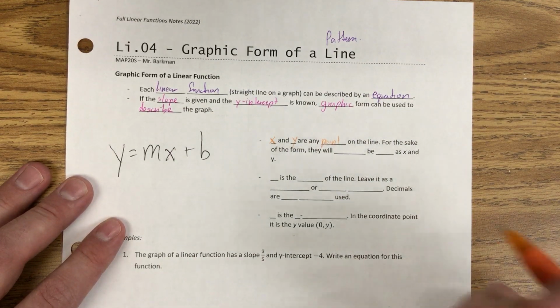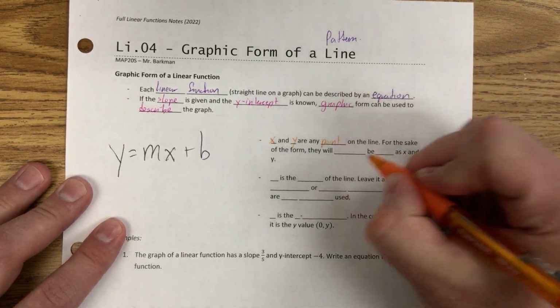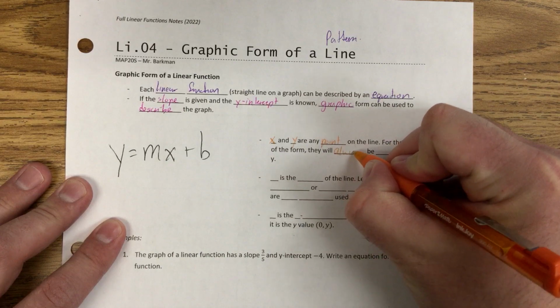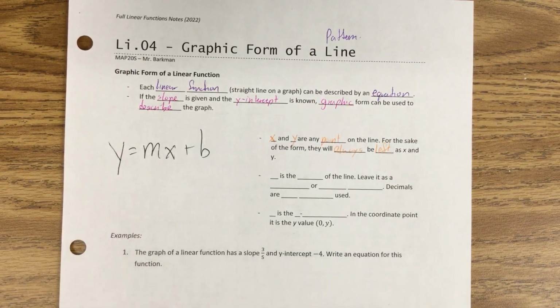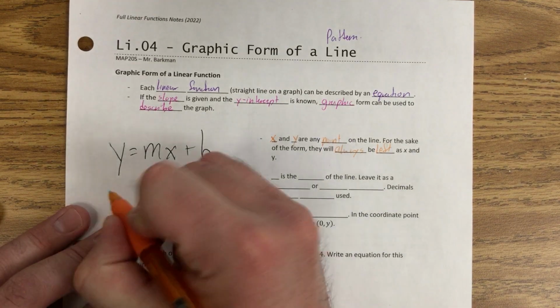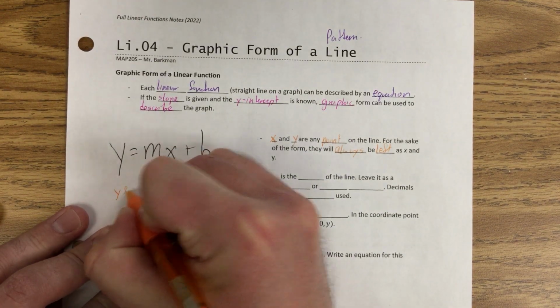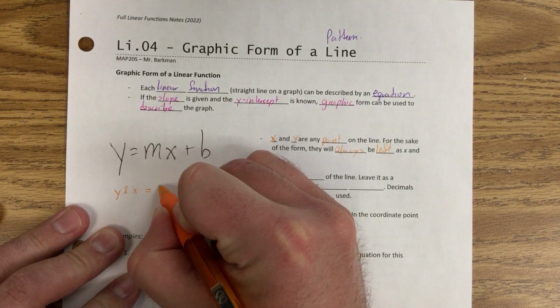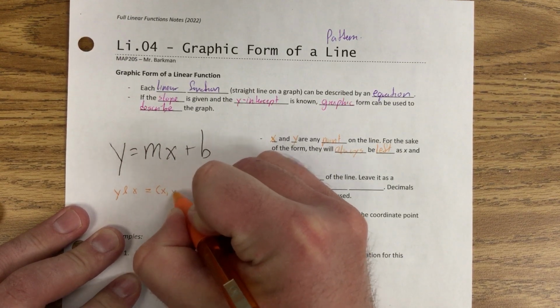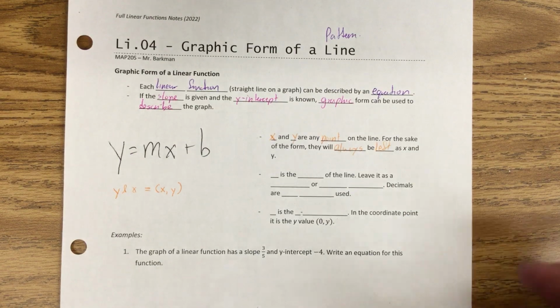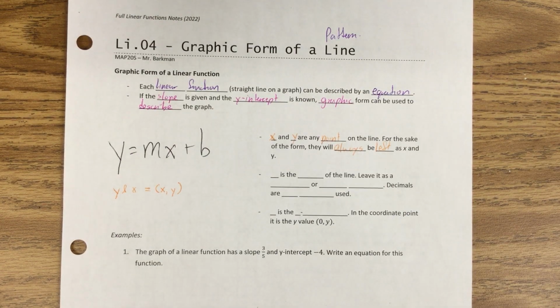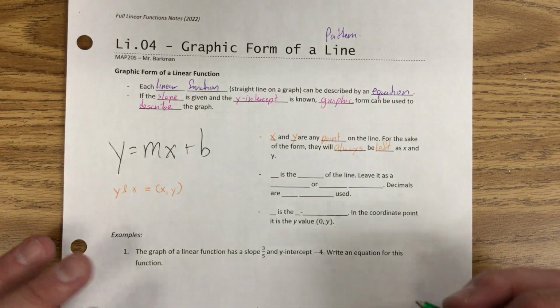For the sake of the form, they will always be left as x and y, so they represent some point x, y that's on the line. It could be the y-intercept, the x-intercept, or any other value that makes this whole thing work.